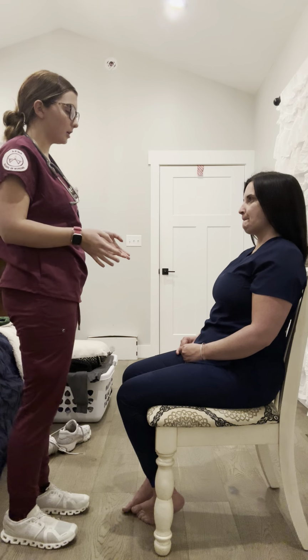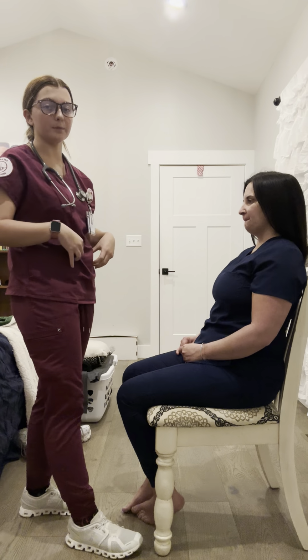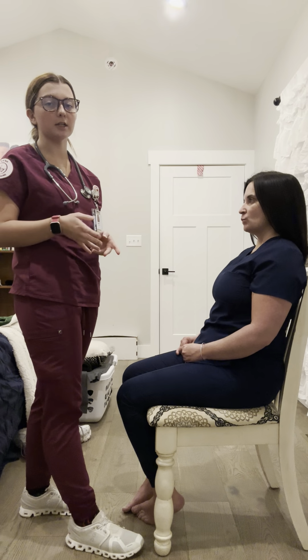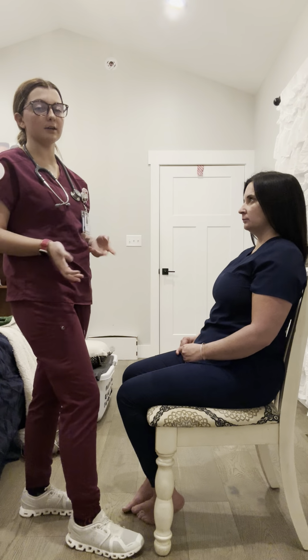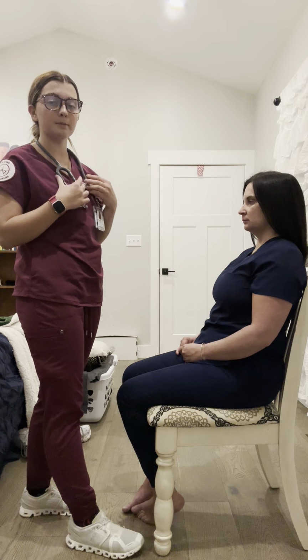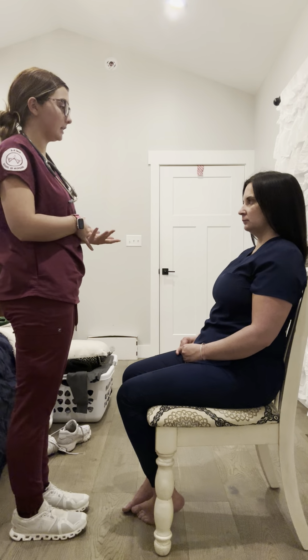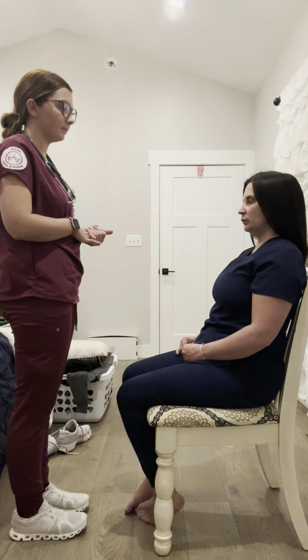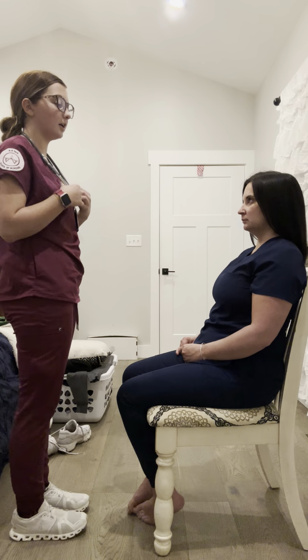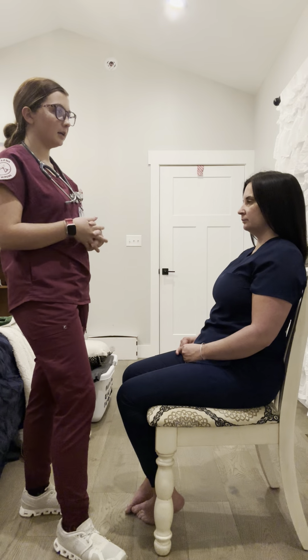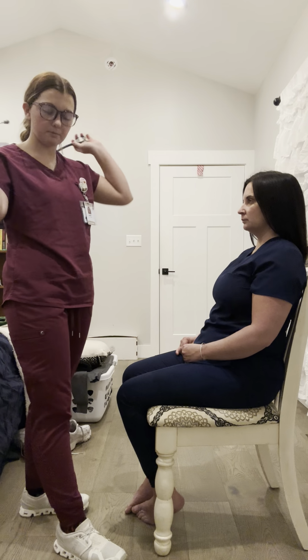So I would assess for contour to make sure that her stomach was flat and round, that there was no distension. Also going to be assessing the skin for any open wounds, lesions, temperature, color, anything like that. Now I'm going to ask about bowel movement. When was the last time that you were able to have a bowel movement? This morning. Okay, and then are you having any urinary incontinence or retention? No.